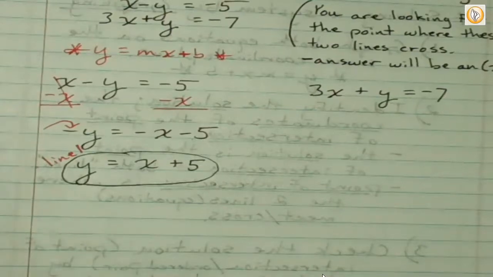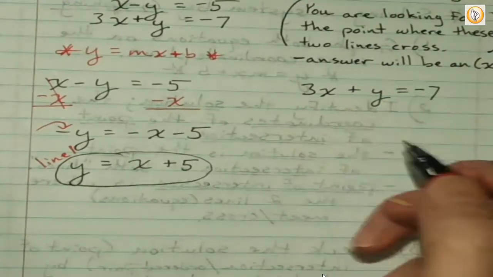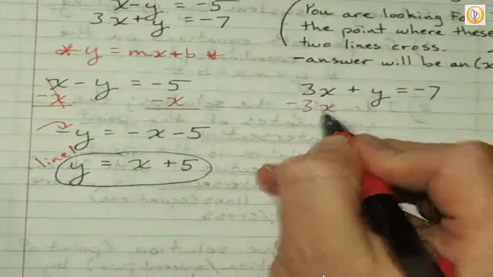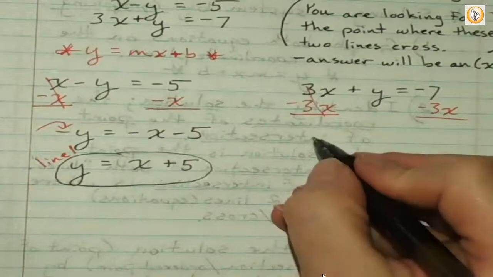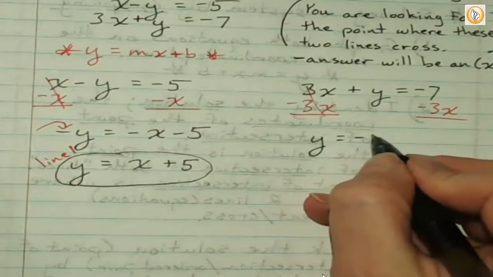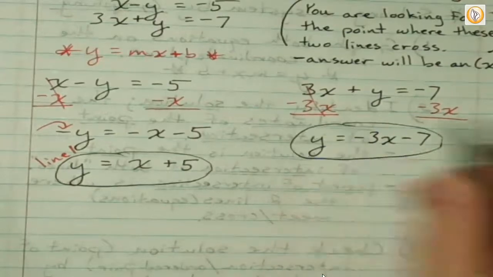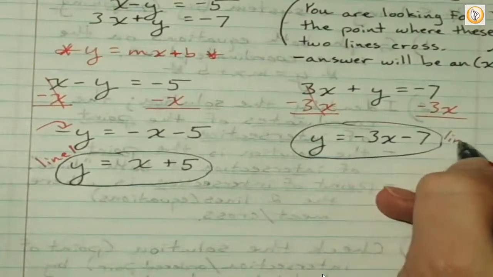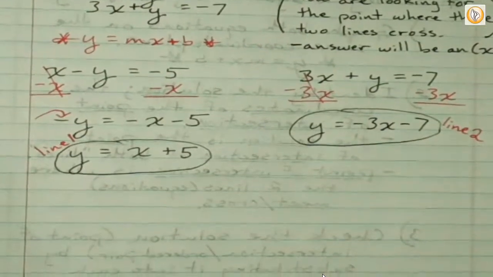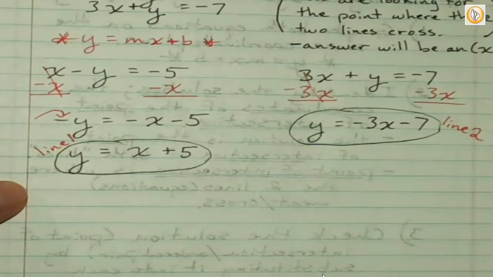Okay, so let's do this next one. Valeria, tell me how to put this one into y equals mx plus b. Very good. See, y'all should be able to do these in your sleep now. And it becomes y equals. Perfect. And it's good to go. That is going to be your line 2. Okay, so I have my 2 lines. Now we're going to graph it.